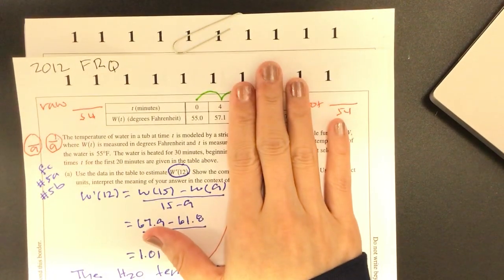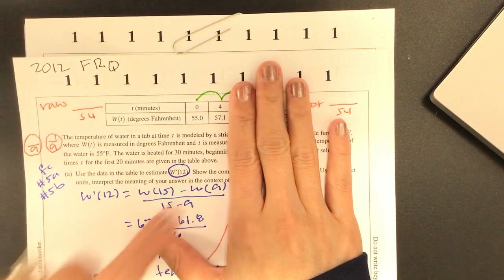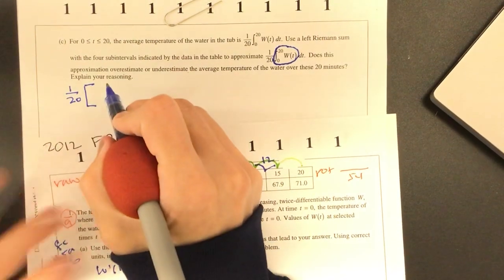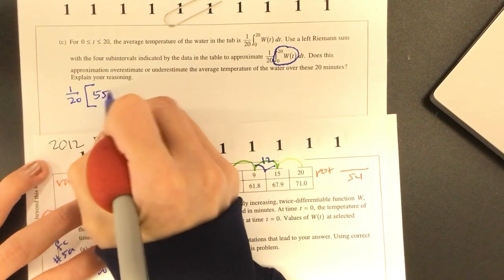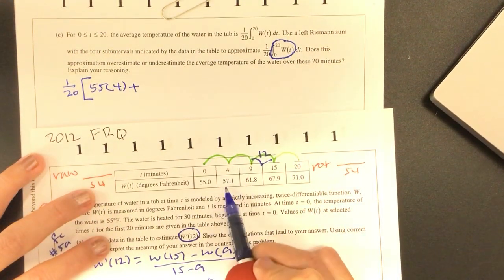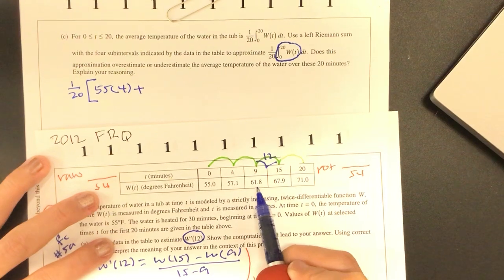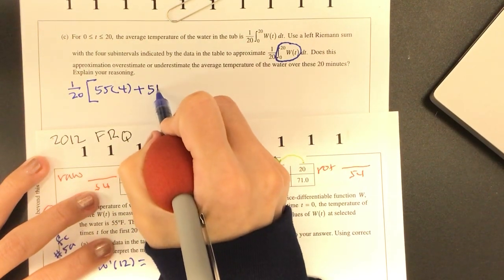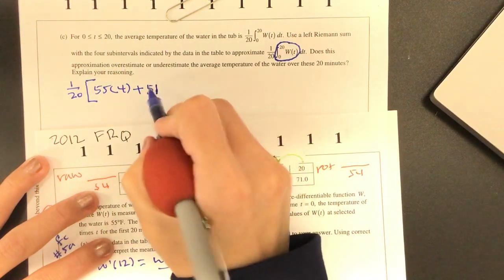Okay, so on this one, is 55 on my left or 57.1 on my left? 55. What's the jump between the 0 to 4? 4. So here I'm going to write on here 55 times 4 plus, on my second set, between 57.1 and 61.8, what's on my left? 57.1.